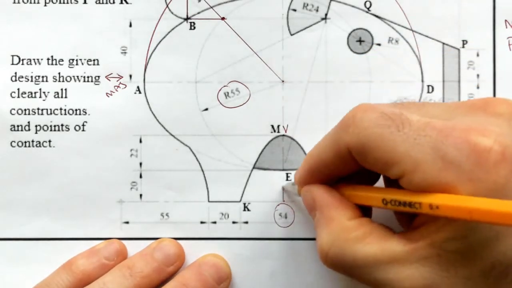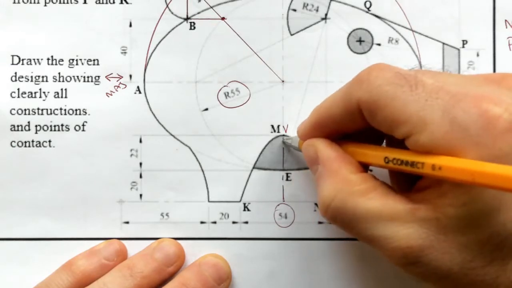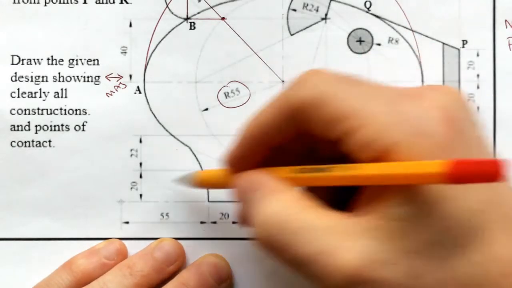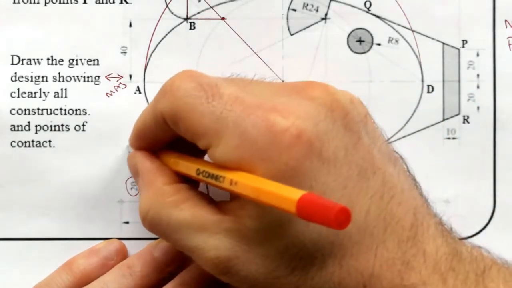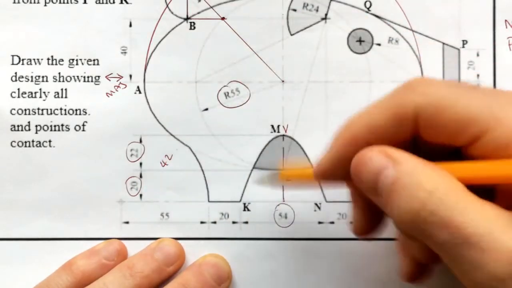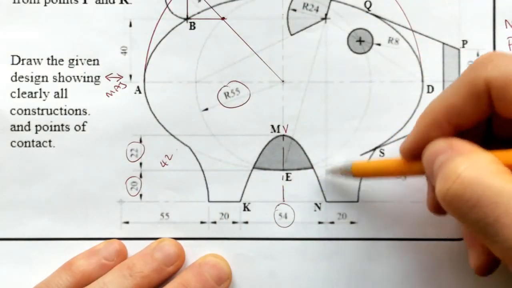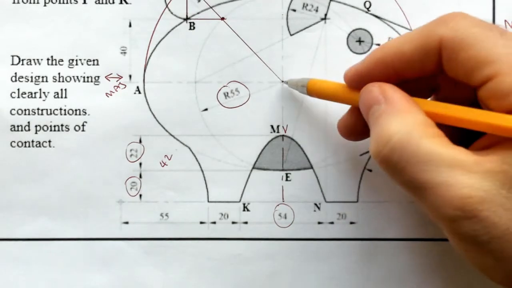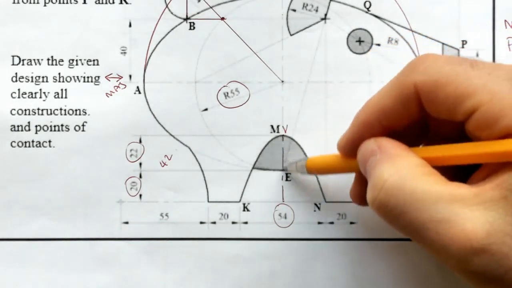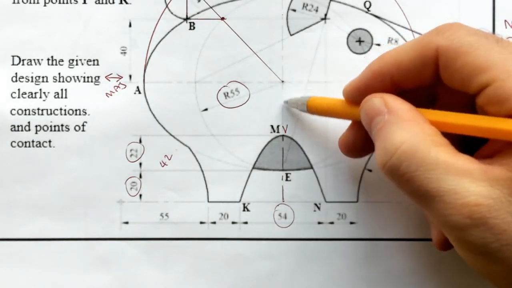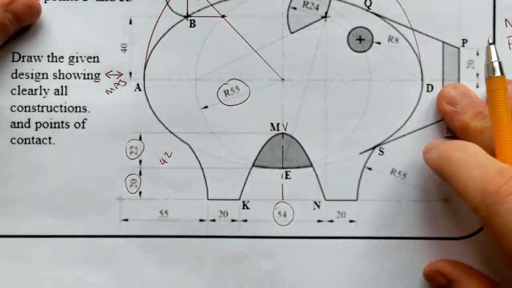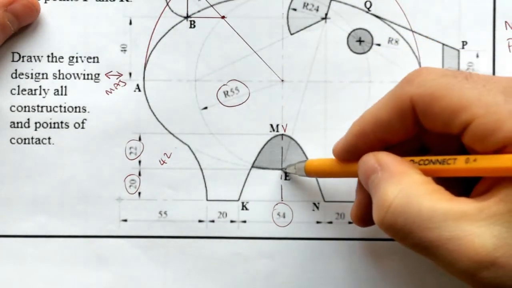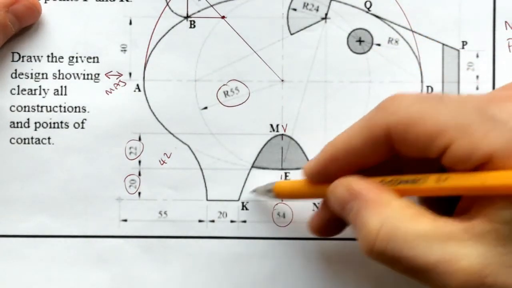So that's our axis line there. As we can see, the height of that is 20 plus 22, which is 42 altogether. So I need to create a box that's 54 long and 42 high. And that is actually in line with the center of my ellipse as well, which is where the minor axis was originally. So from E, I need to measure down 20 to get the line KN.